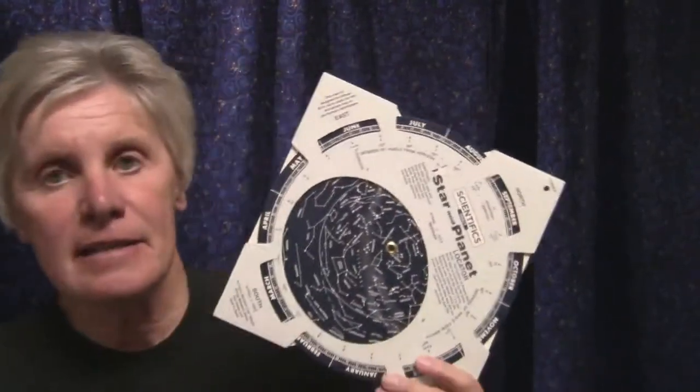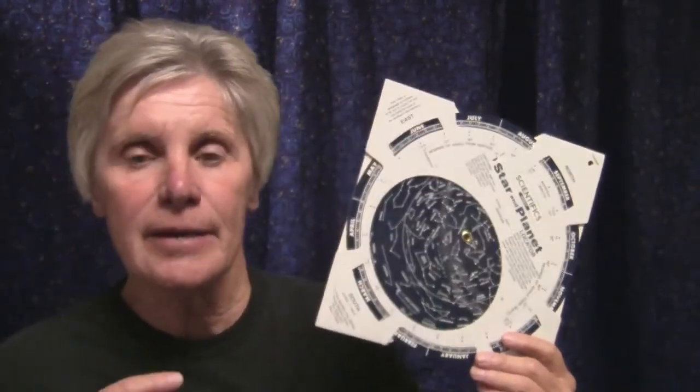And if I were looking at something, if I saw a constellation that was close to the ground, it's going to be near the edge of this little window. Things that are going to be high up overhead are going to be closer to the center of this little window. So very easy to use. And this is made for our latitude here.